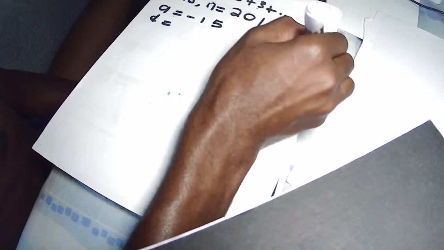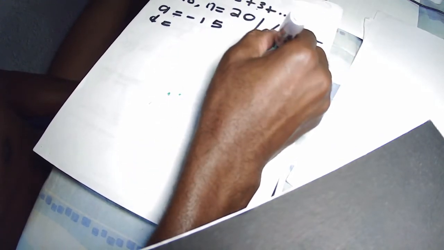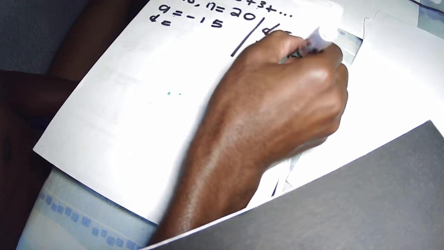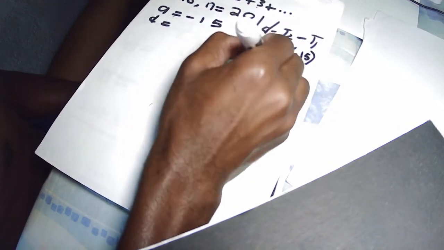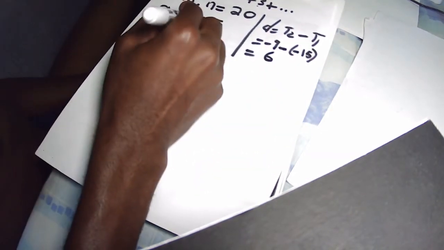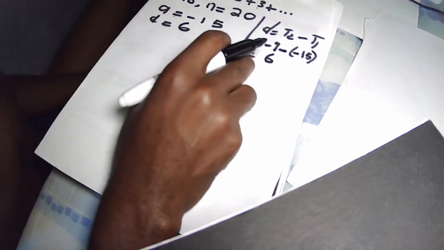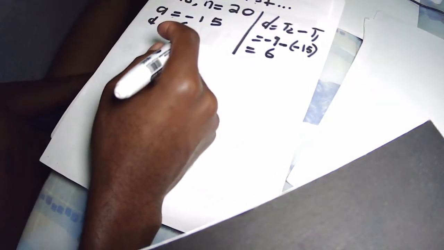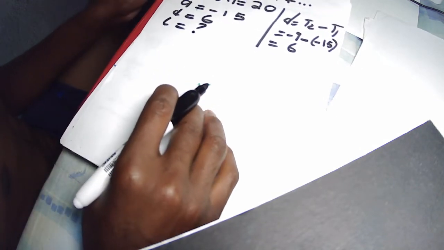We calculate d is equal to t2 subtract t1, which is negative 9 subtract negative 15. So you need to be careful with the negatives. Don't make a mistake. So we have negative 9 plus 15, that is 6. So d is 6. To boost your confidence, go for t3 minus t2. All right, what about the last term? It seems we don't have the last term in this case.